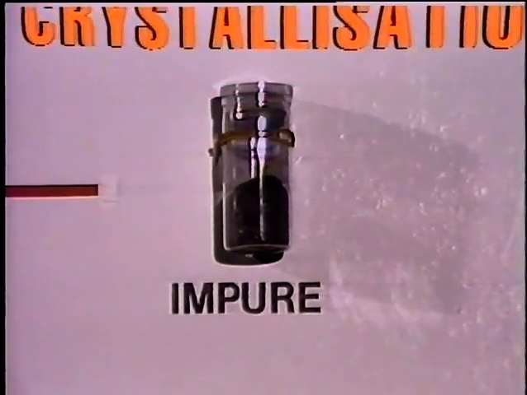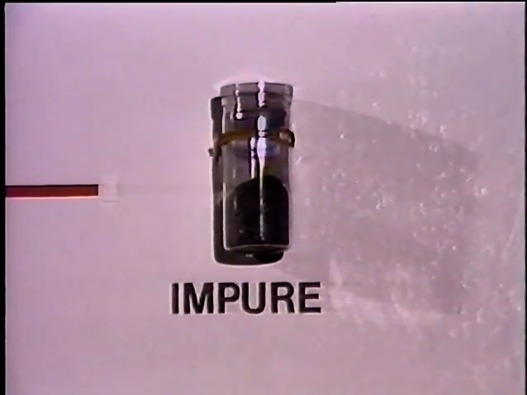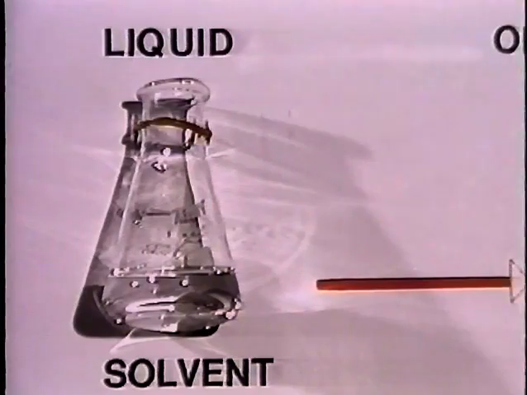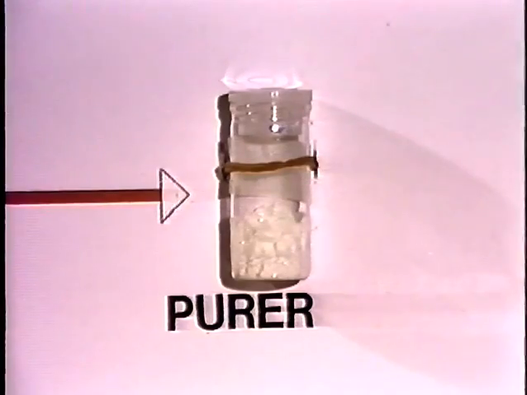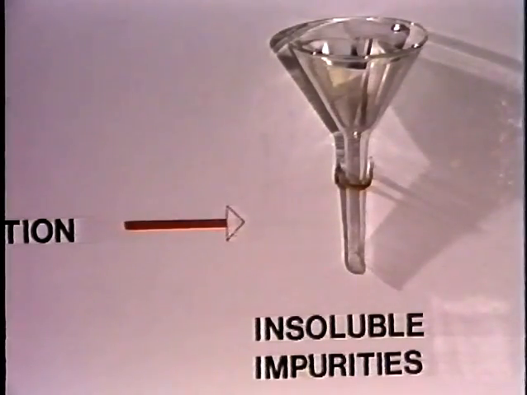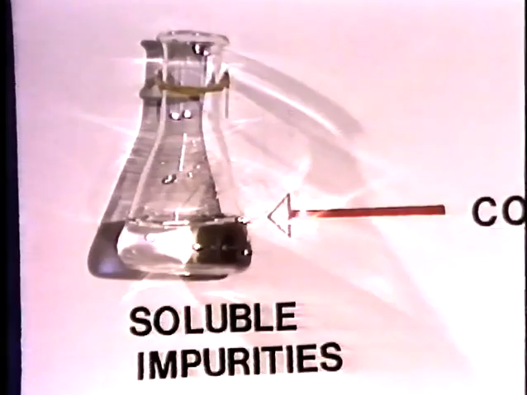Recrystallization is a means of purifying a solid. It relies on a difference in the solubilities of that solid and any impurities in it in a solvent or a mixture of solvents. The aim of this process is to separate the purer solid in a crystalline form from insoluble impurities, which are filtered off, and from other impurities which will remain in solution.